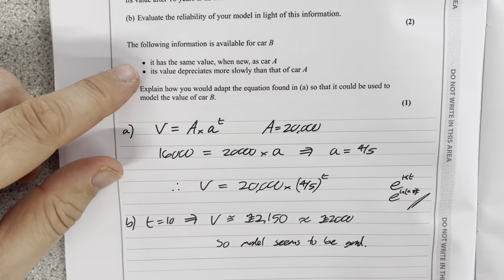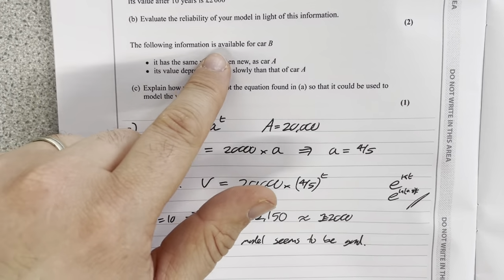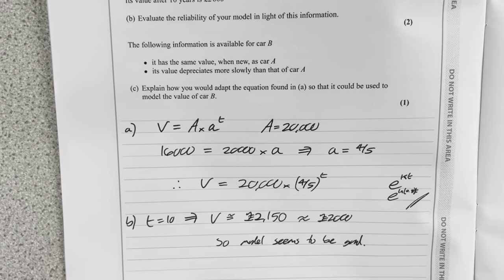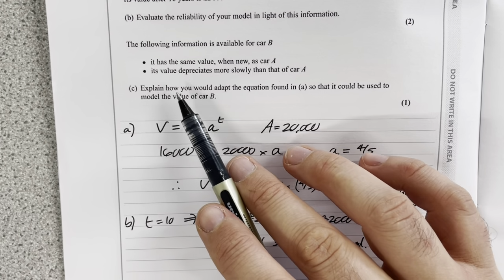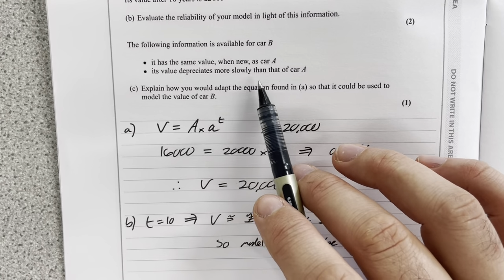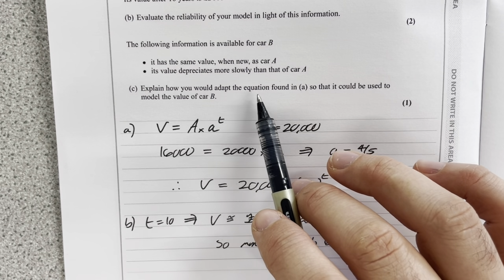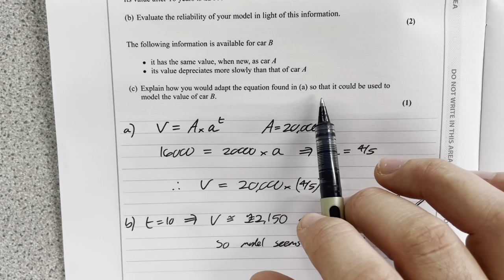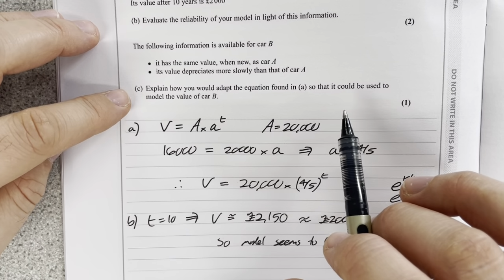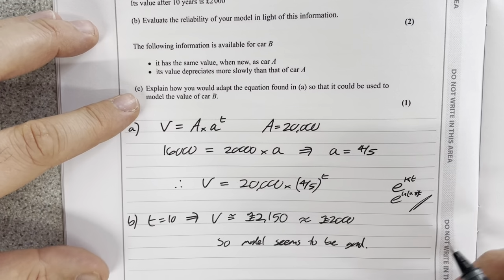Okay, and the following information is available for car B. It's got the same value when new as car A, and its value depreciates more slowly than that of car A. Explain how you would adapt the equation found in A so that it could be used to model the value of car B.